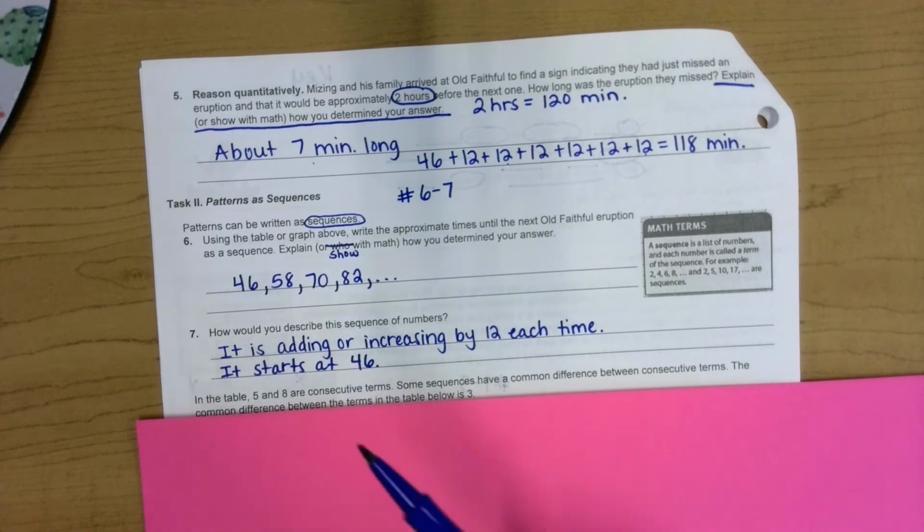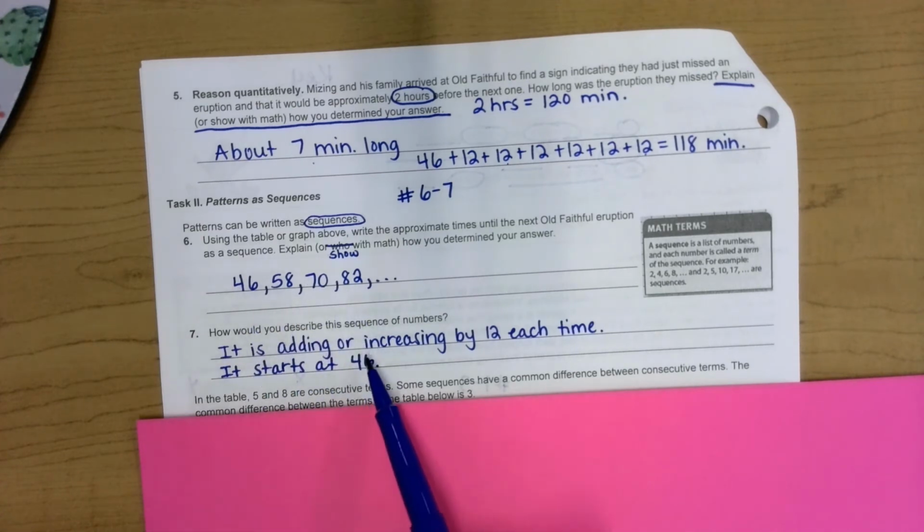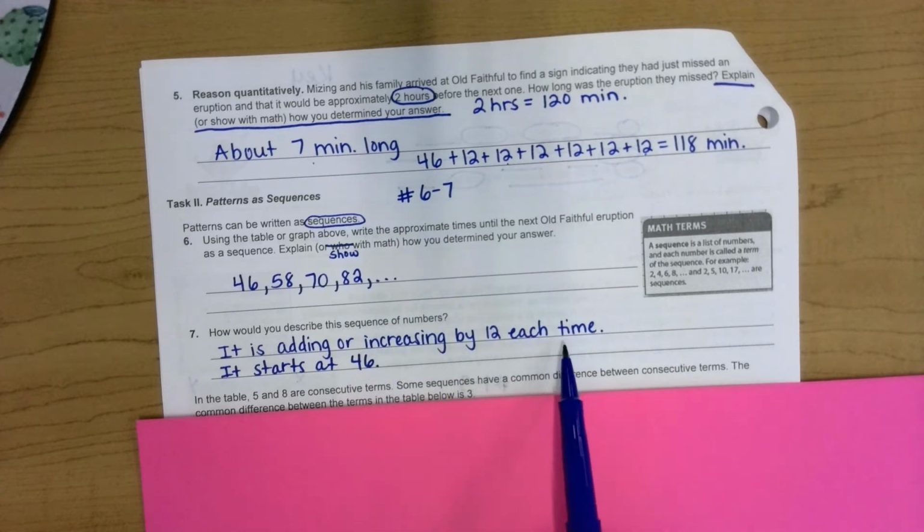7, how would you describe this sequence of numbers? So once again, this vocabulary term. What's happening between each number, 46, 58, 70? Well, it is adding or increasing by 12 each time, and it also starts at 46.